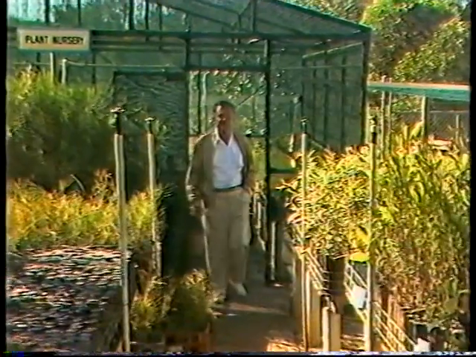After 3 to 6 months, most seedlings are ready to be planted out onto exposed sand dunes.